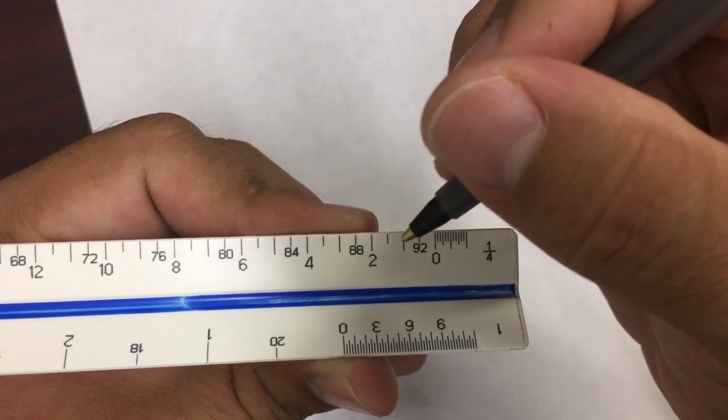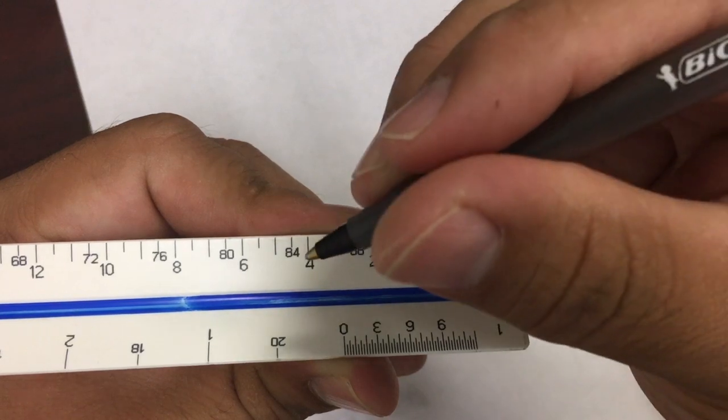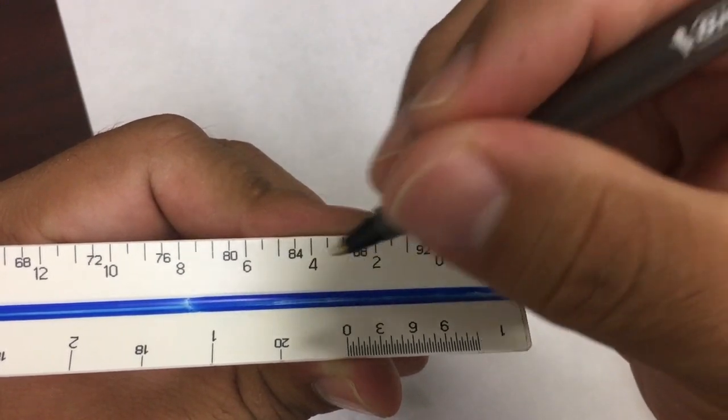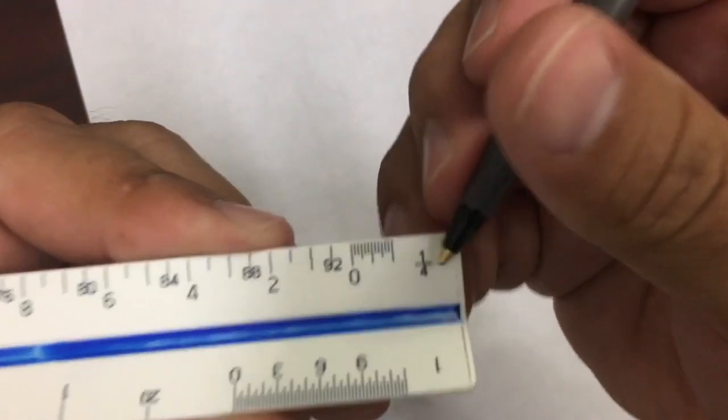If from here to here is 2, that means that right in the middle, that's 1. If from here to here is 4, that means right in the middle, that's 3. Again, these are feet. Now, these are inches.